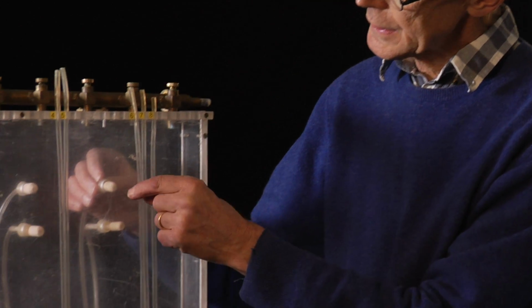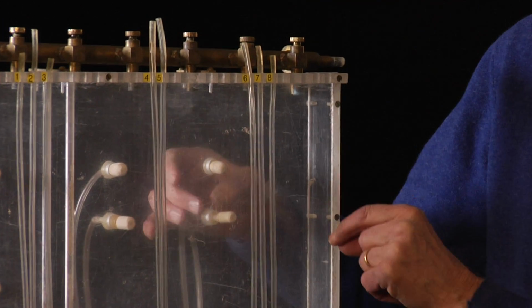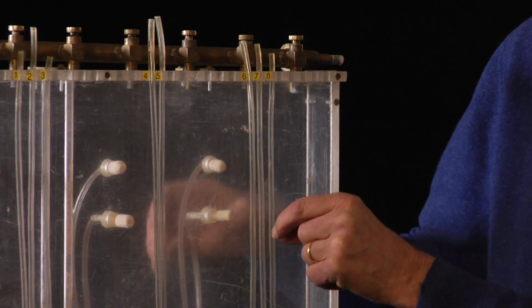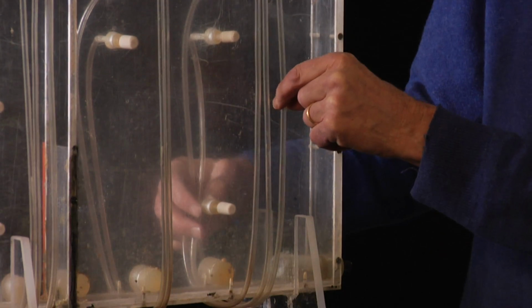The pressure at this high tensiometer is seen in this tube. This one is seen here, and the lowest one here.